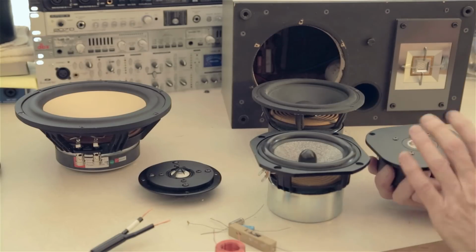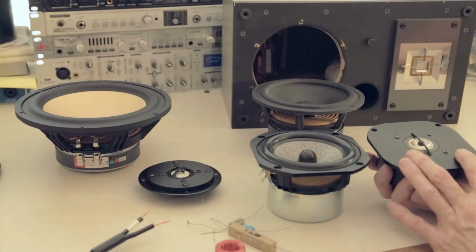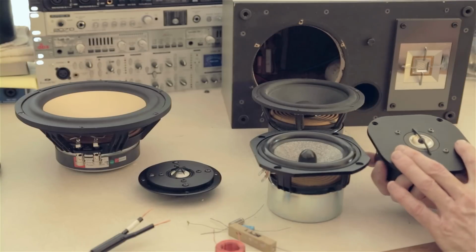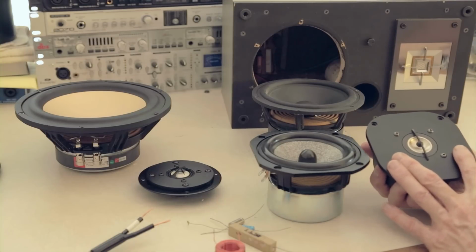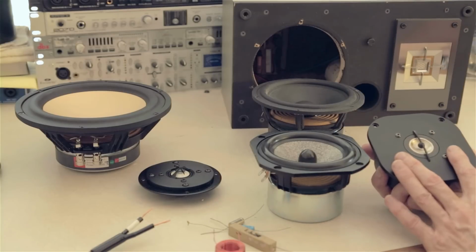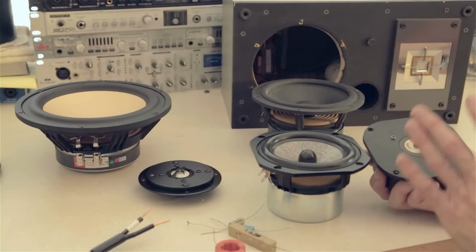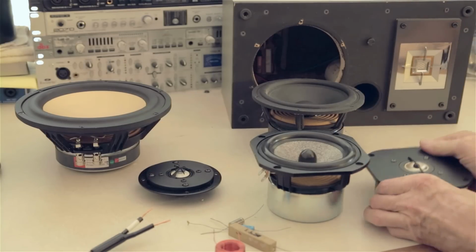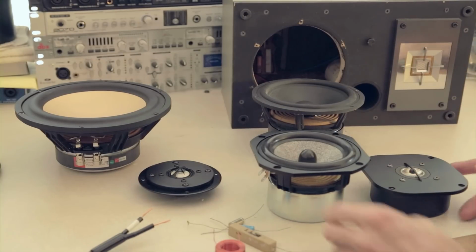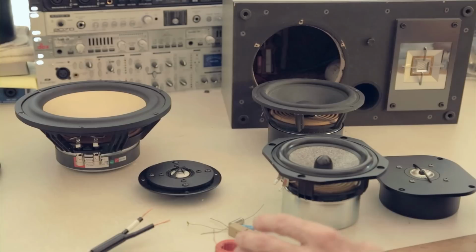By filtering so that it never sees anything below, say, 2,000 or 3,000 cycles, this driver can push a lot more power without burning out. As you try to hard drive this with full frequency range, you'll kill it more easily. So that's a fourth problem in a multi-driver system that I didn't mention before, that I just thought of.